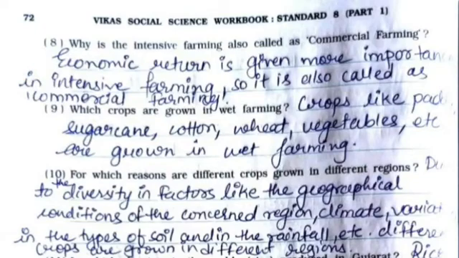Eighth, why is the intensive farming also called as commercial farming? Economic return is given more importance in intensive farming, so it is also called as commercial farming. Ninth, which crops are grown in wet farming? Crops like paddy, sugarcane, cotton, wheat, vegetables, etc. are grown in wet farming.